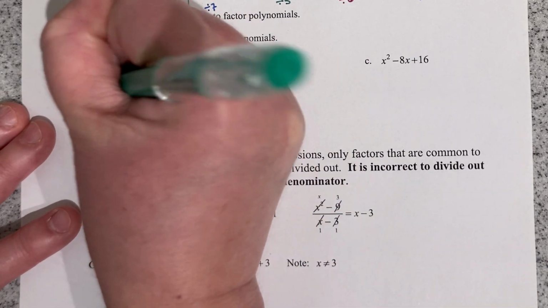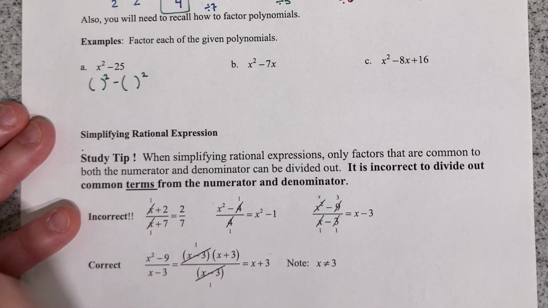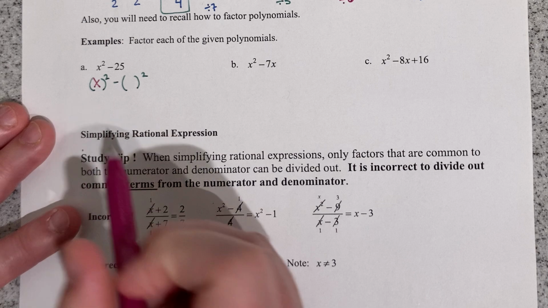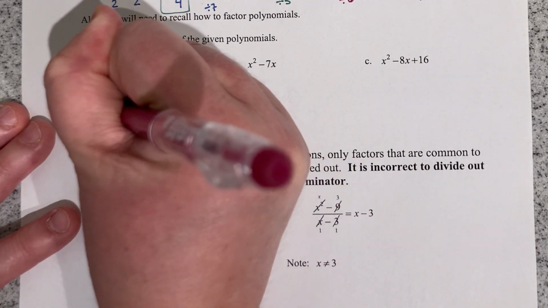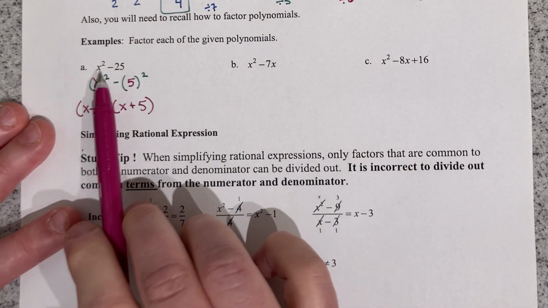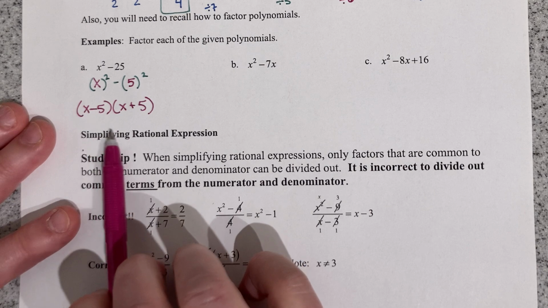Remember, that's where it's something squared minus something else squared. So in this case, x squared is x squared, and 5 squared is 25. So then it's x minus 5 times x plus 5. So often when there's just two terms, we see that difference of two squares.